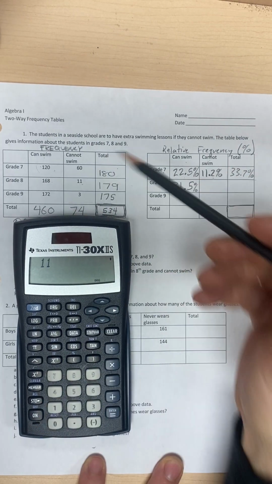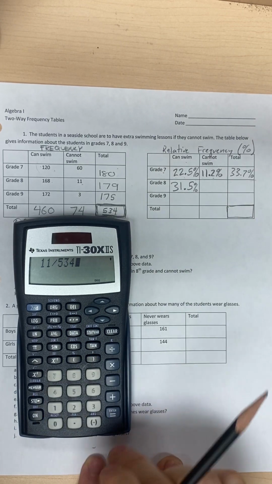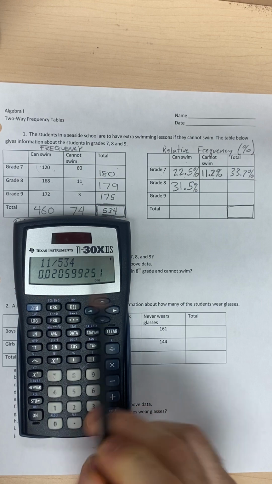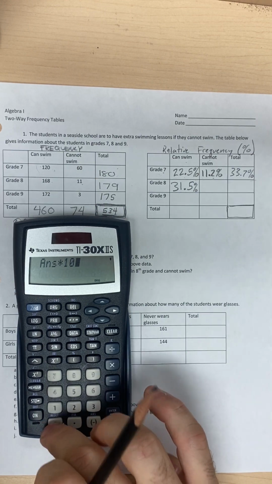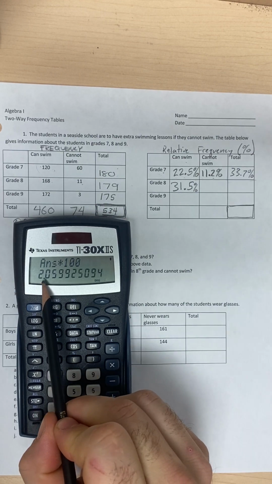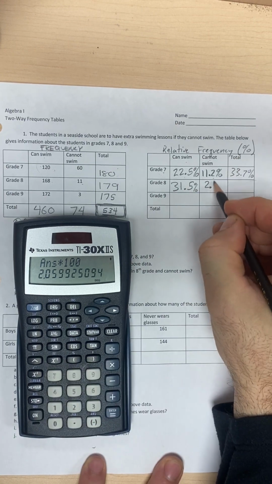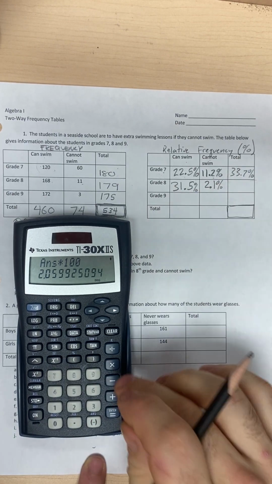11 students, grade 8, cannot swim, divided by the total from my sample of 534, gives me 0.020. So when I multiply that times 100, that's going to be 2.0, but that 5 is going to round it up, so 2.1%.